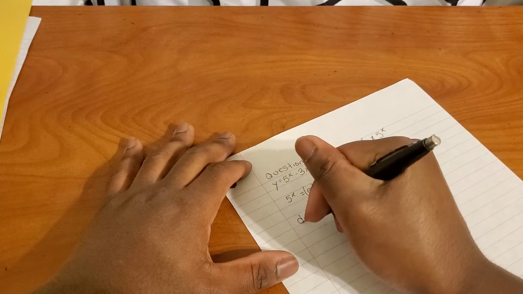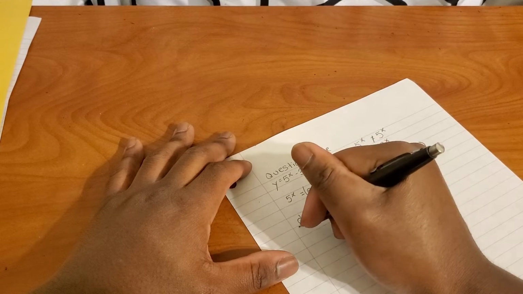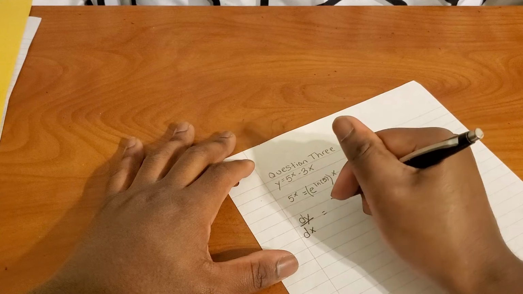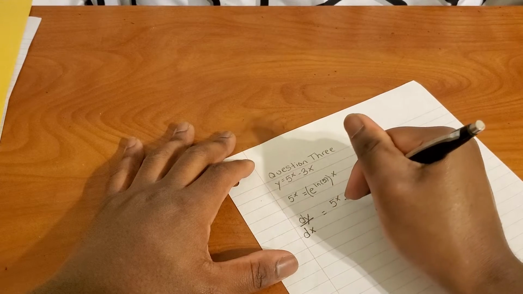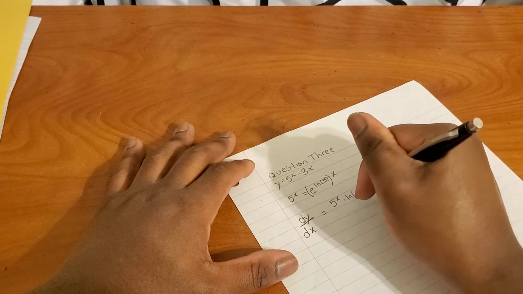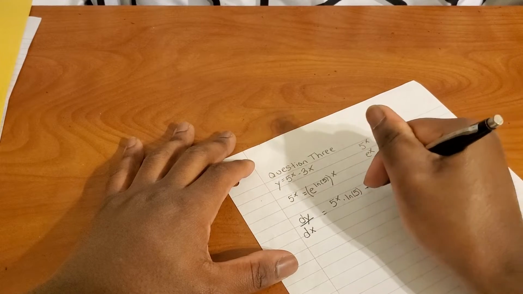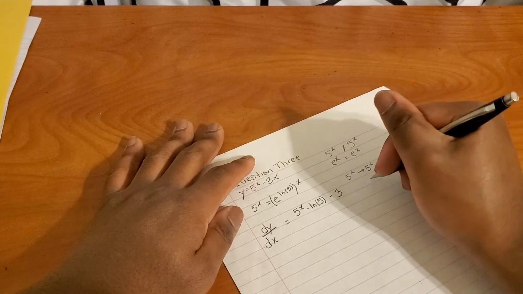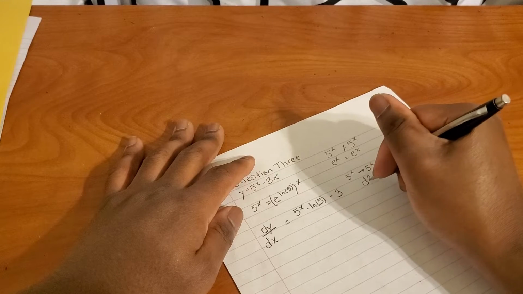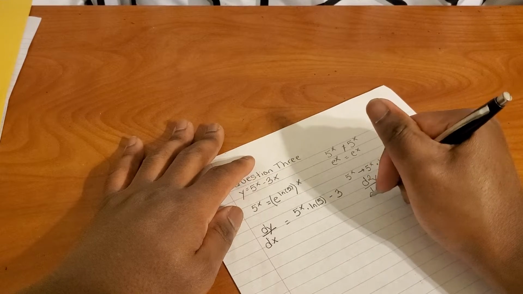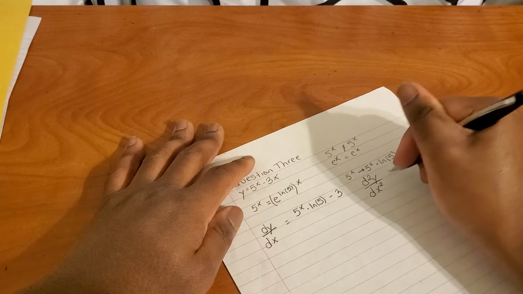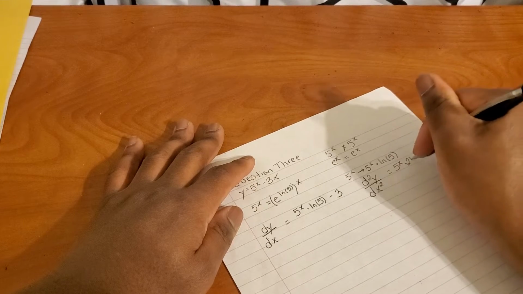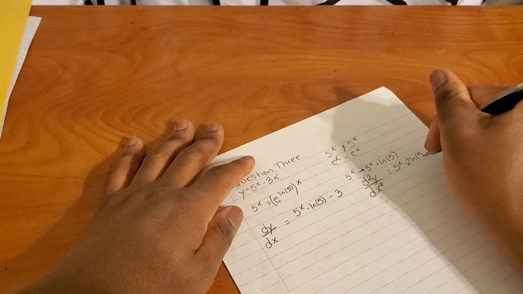So the first derivative with respect to x will be equal to 5 to the x times the natural log of 5 minus 3. While I'm at it, I will also go ahead and calculate the second derivative. So the second derivative with respect to x will be equal to 5 to the x times 2 natural log of 5.